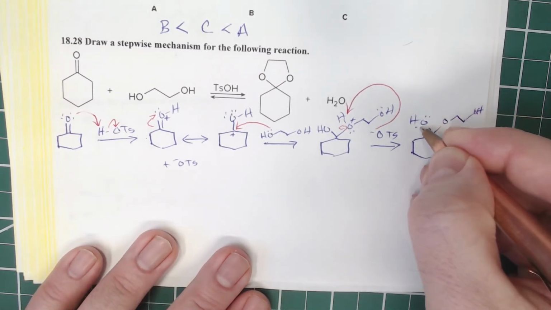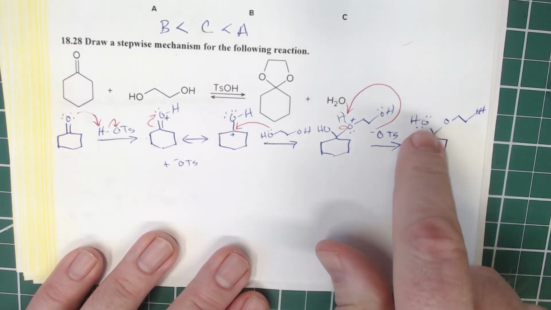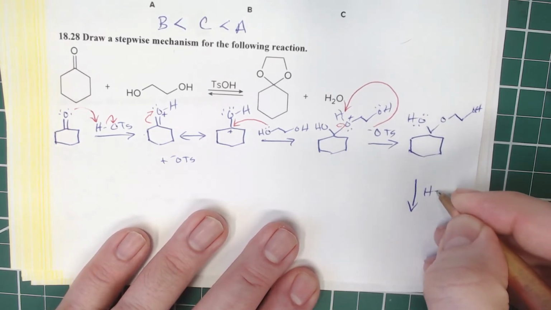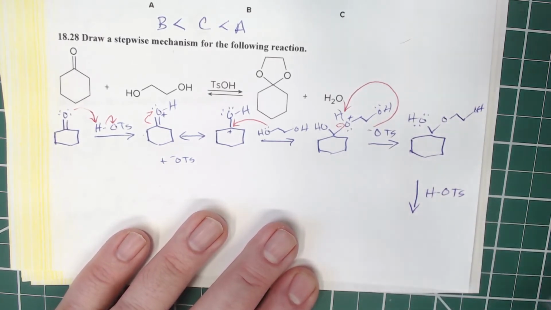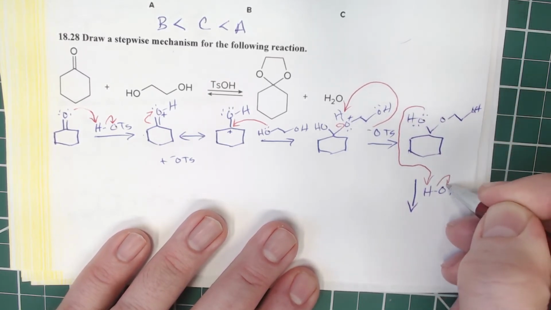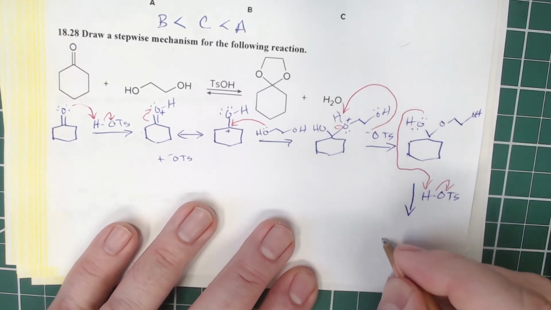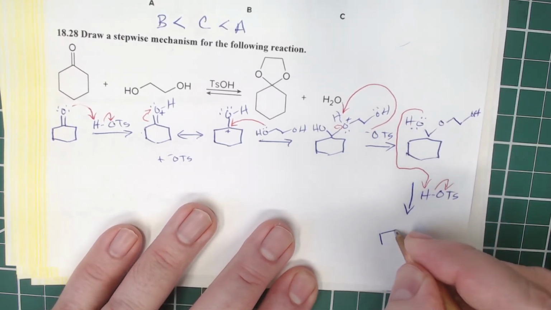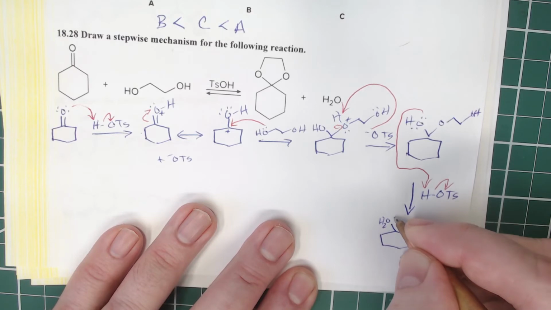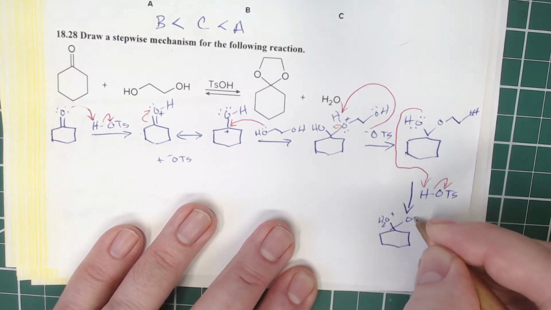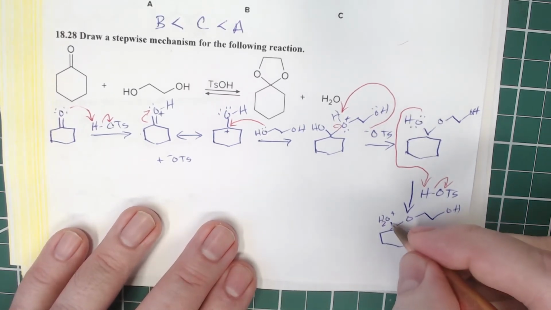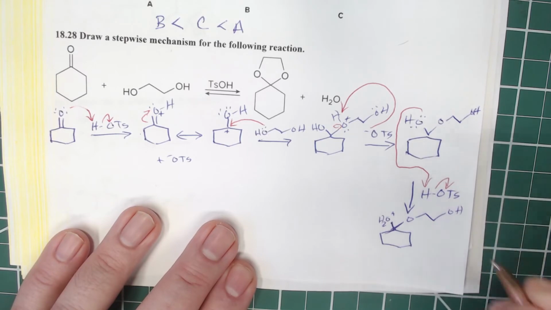All right, so now what we want to do is protonate that alcohol. So we're going to take a pair of electrons, go from here to that H, and protonate that. OH2 plus. So that got a little messy there. Sorry about that.